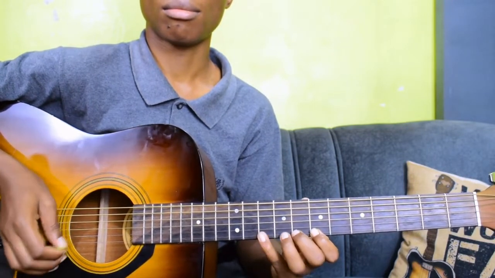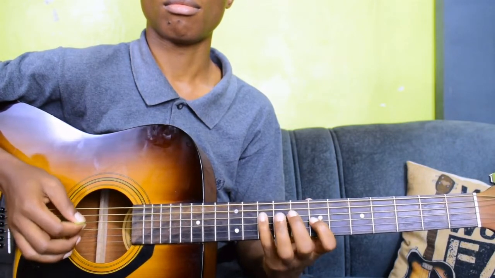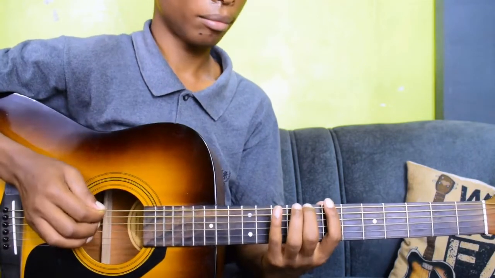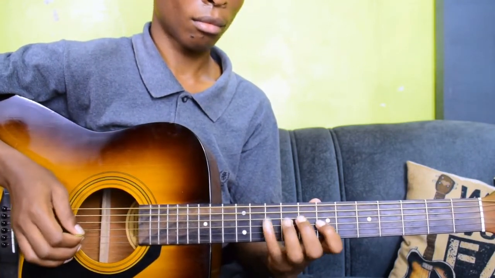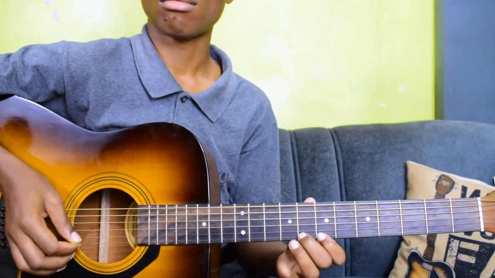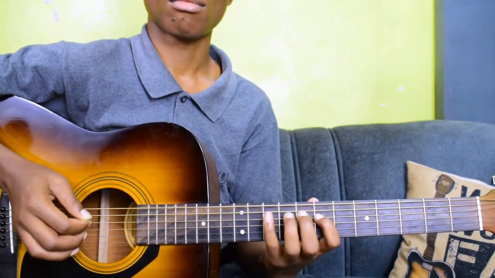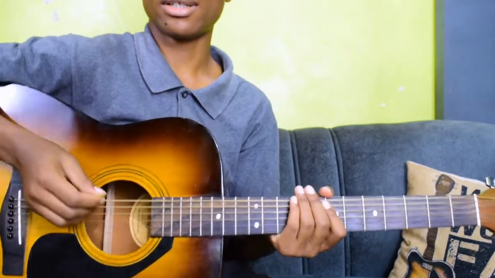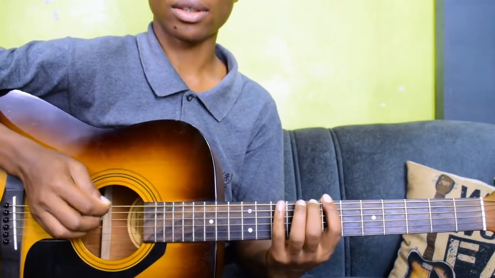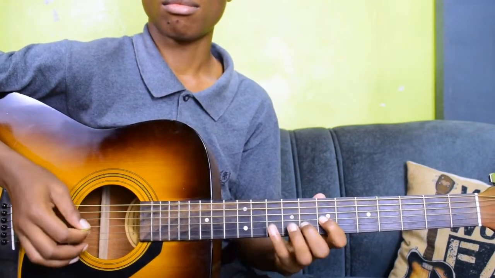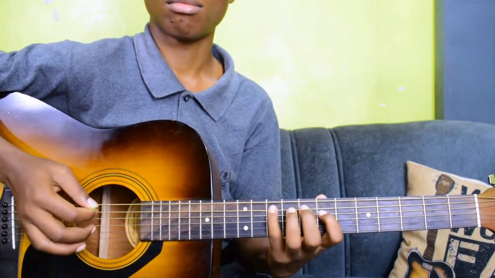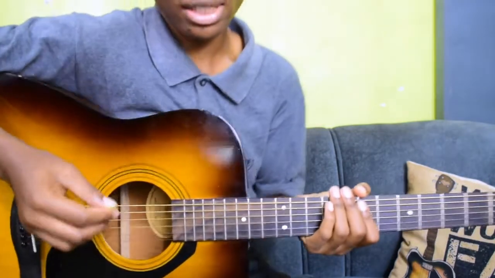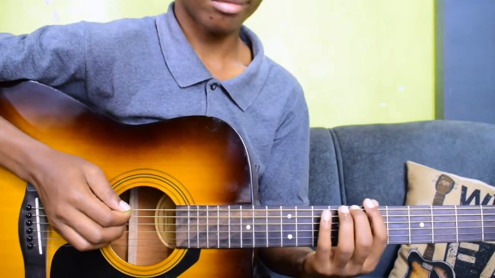Sorry. Okay, I'll do that again. And that's the whole scale, the C major scale in 7th position, using the alternate picking technique. And I want you to note the movement of my picking hand.